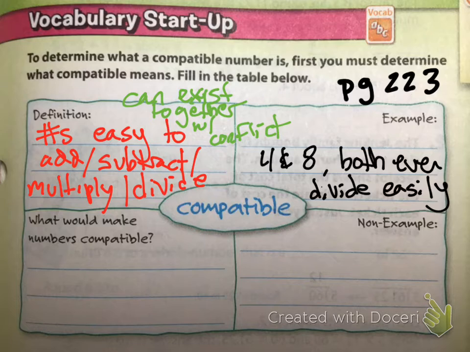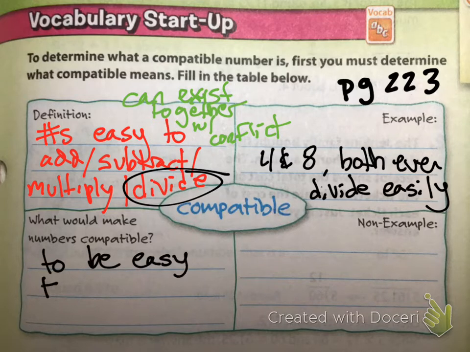Yeah, so with compatibility, we're mostly caring about dividing. Dividing is going to make it helpful. We can multiply a lot of numbers easily as long as we know how to multiply. We can add and subtract them, but because they're both even, we know they divide easily. So what would make numbers compatible? Exactly. To be easy to divide.